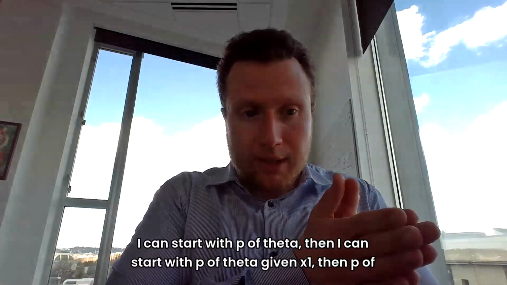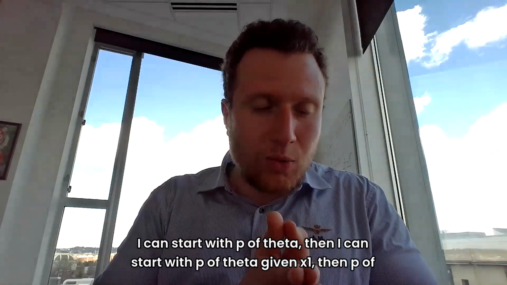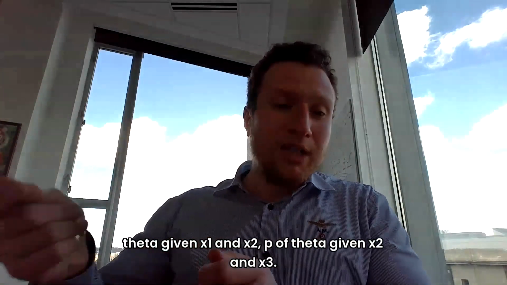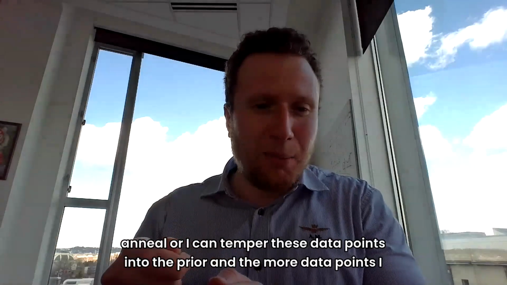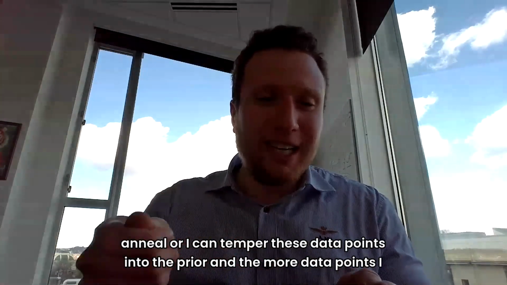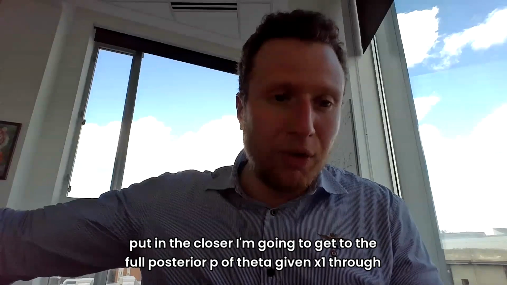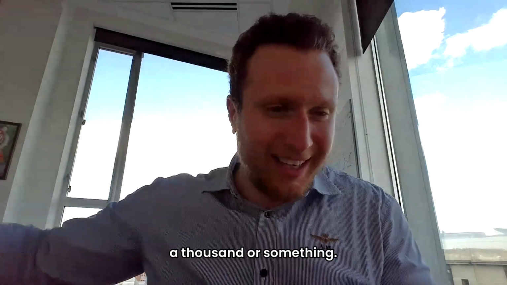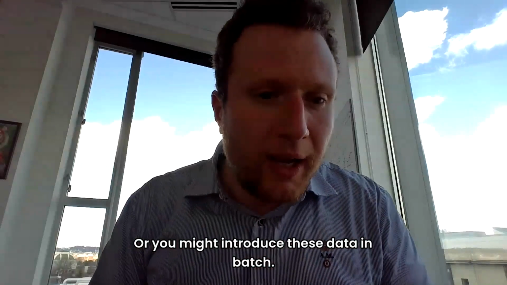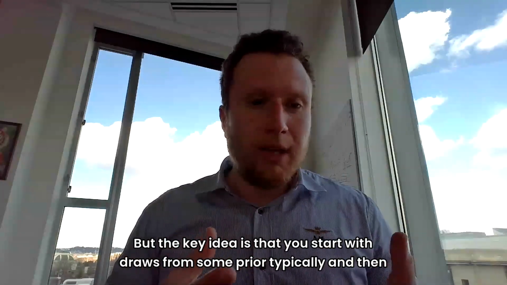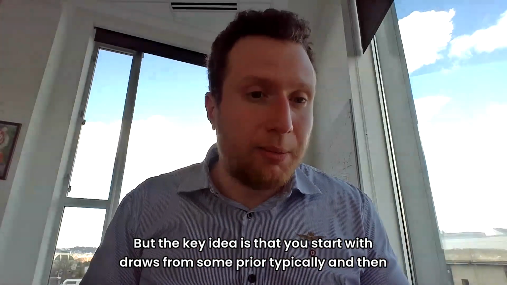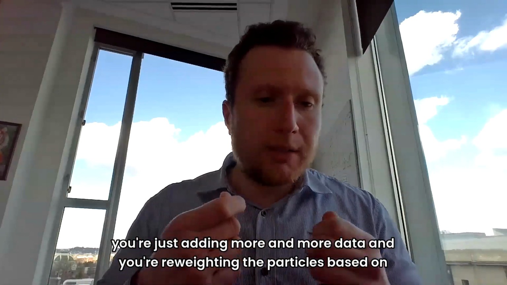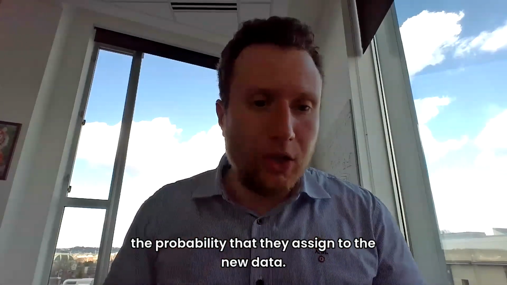I can start with P of theta, then P of theta given x1, then P of theta given x1 and x2, P of theta given x2 and x3. So I can anneal, or temper, these data points into the prior, and the more data points I put in, the closer I'm going to get to the full posterior P of theta given x1 through 1,000 or something. Or you might introduce these data in batch. But the key idea is that you start with draws from some prior, typically, and then you're just adding more and more data, and you're reweighting the particles based on the probability that they assign to the new data.